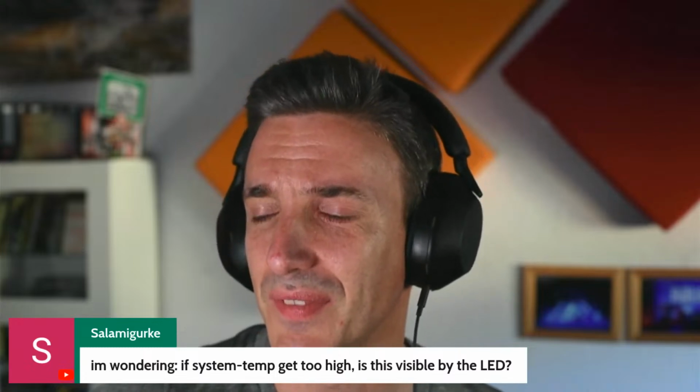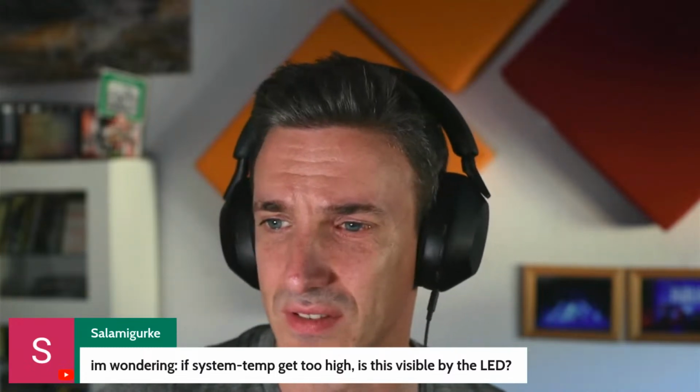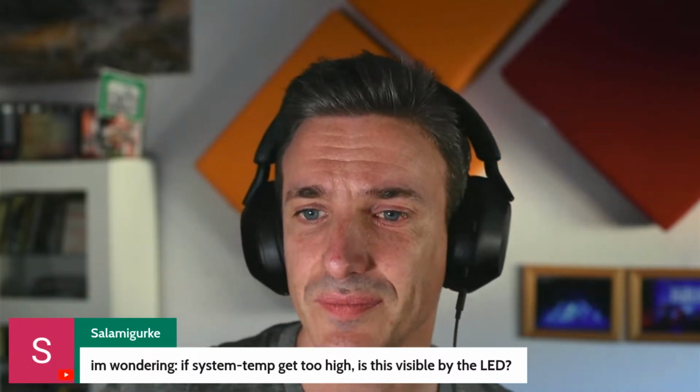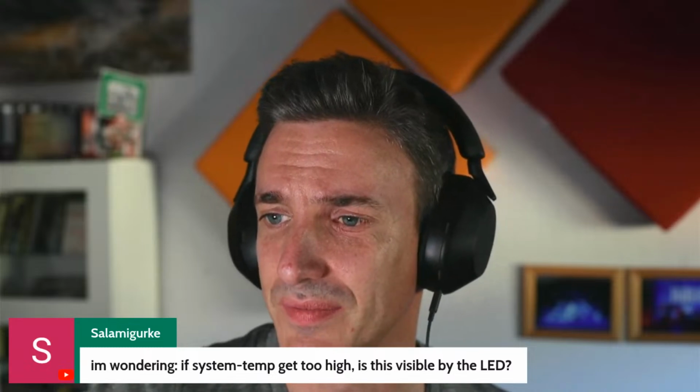Usually I think there should be a red LED, but to be honest, I don't know. I can try to find out. I will try to find this out. I don't know where you are working. Although they are coming from Finland, usually they are pretty capable of also handling higher temperatures. It's not a problem.